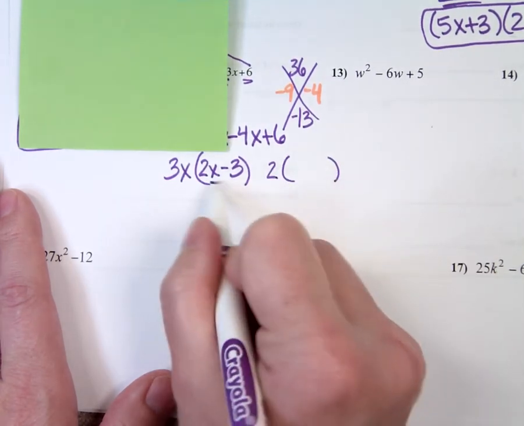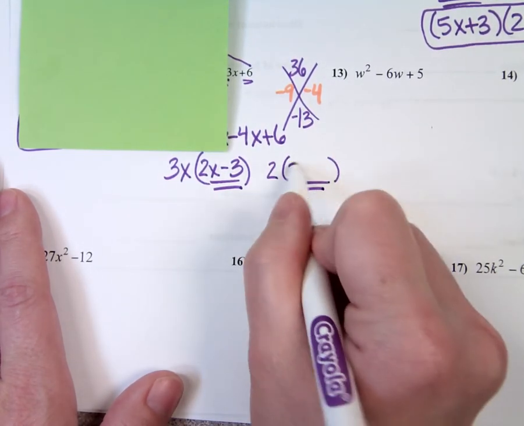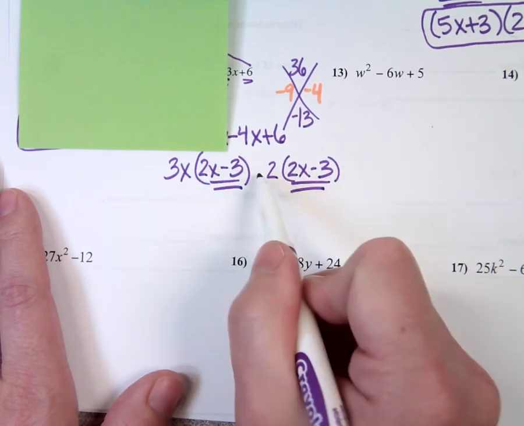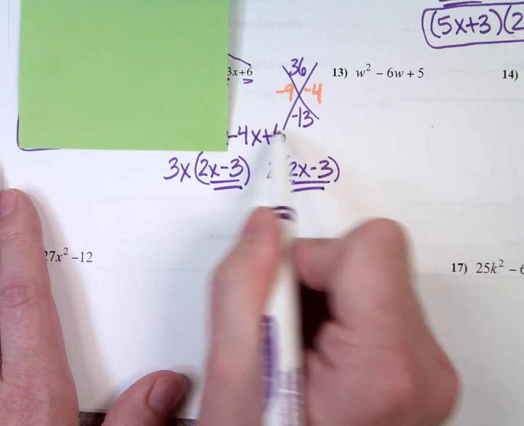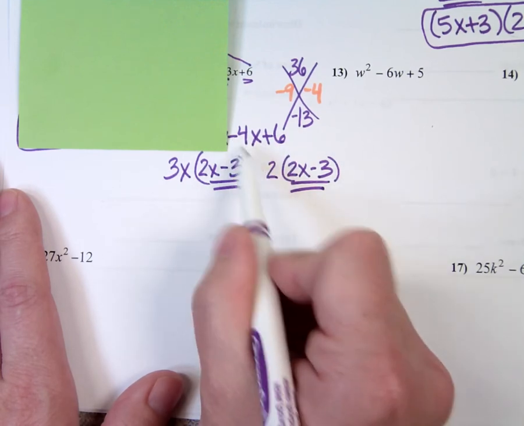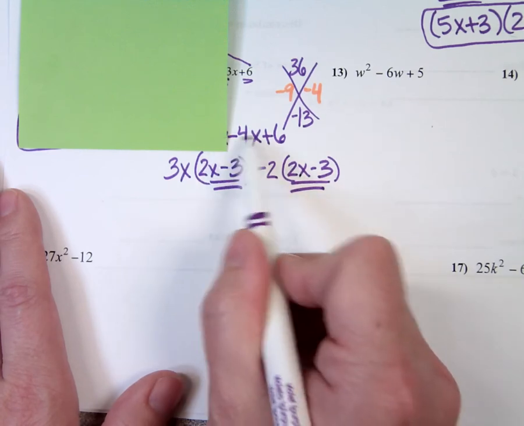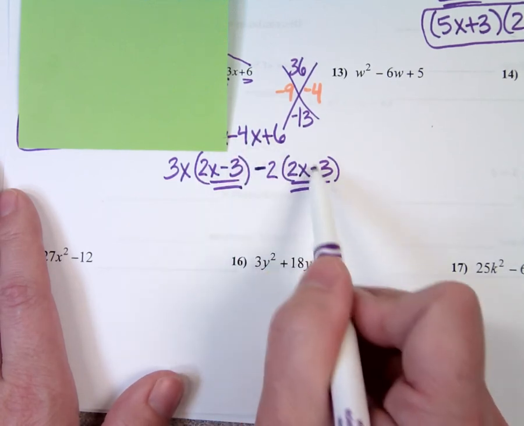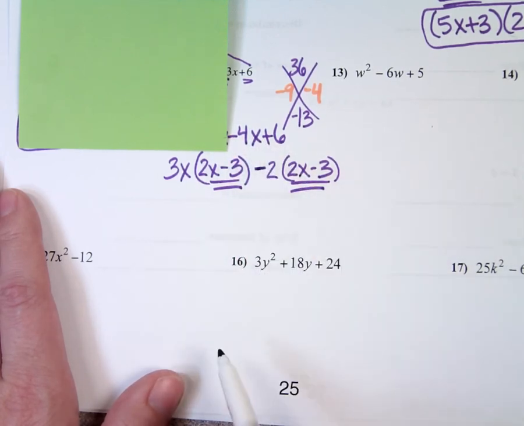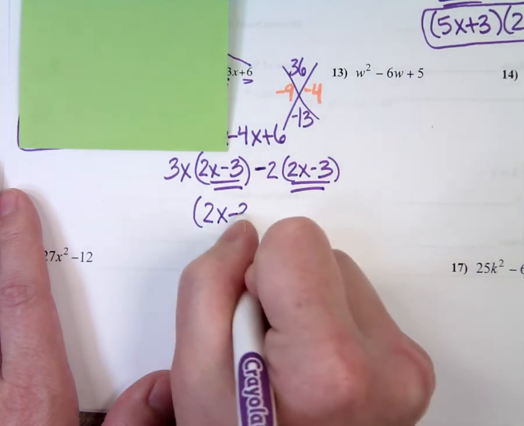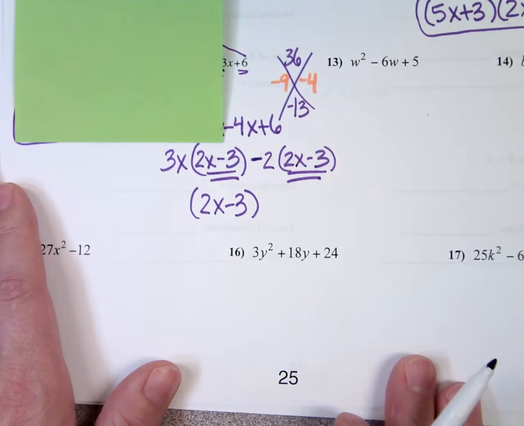Then I get a cheat. Whatever I write here, I get to write here. Remember, they have to be an identical match. These have to look exactly the same. Now this has to distribute to give me this. So what kind of 2? Negative 2. Negative 2 times 2x is negative 4x. Negative 2 times negative 3 is positive 6. Okay, so 2x minus 3 goes in one set of parentheses. And then what is left over?